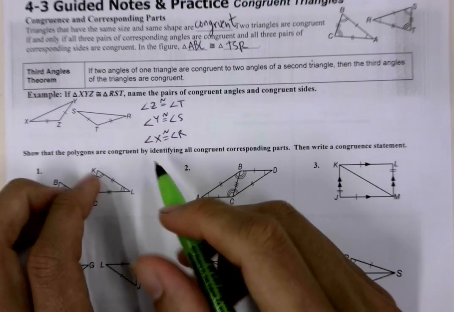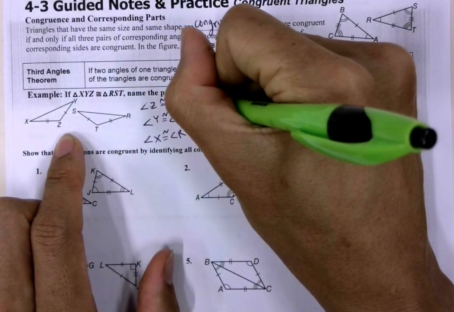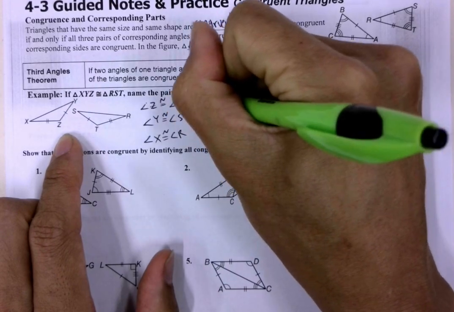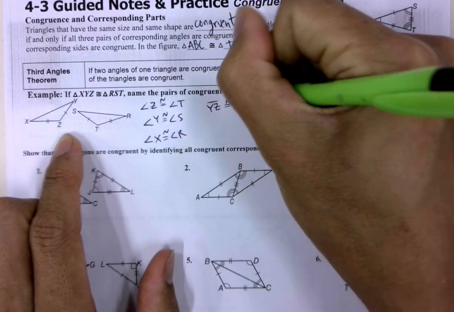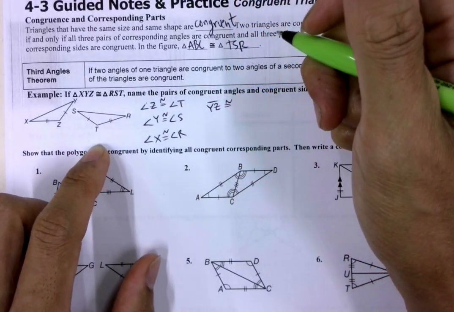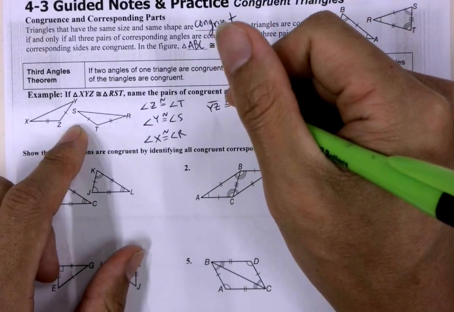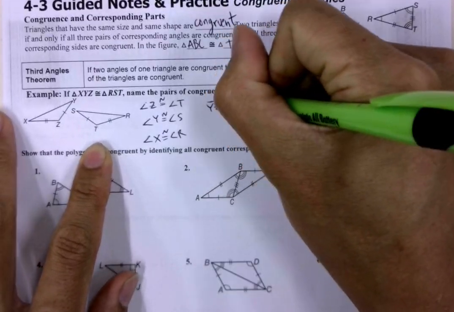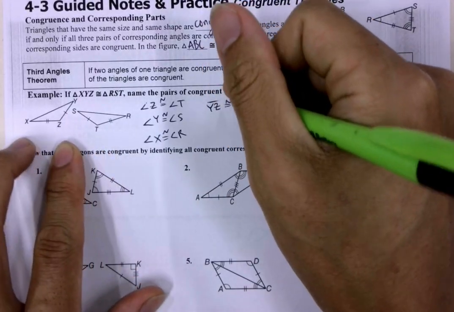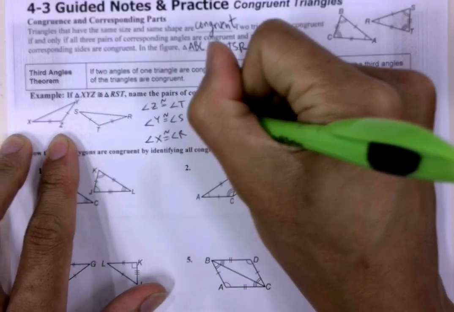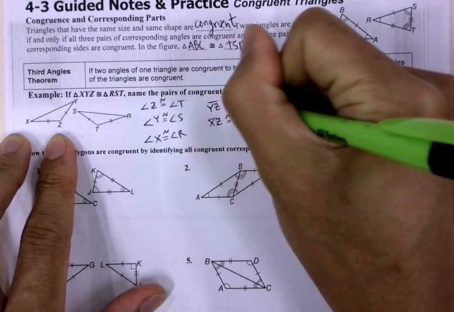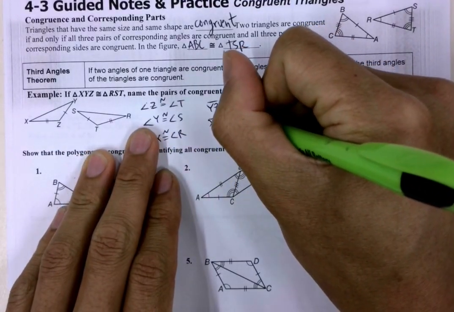And then let's see about the sides. So we have side YZ congruent with side ST. And then side XZ is congruent with side RT.